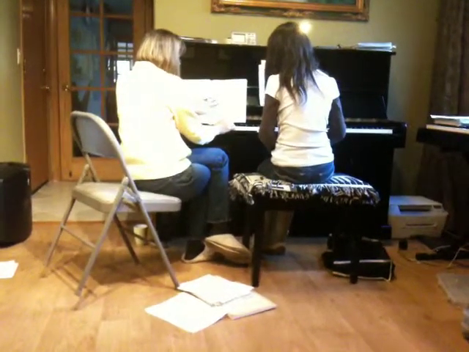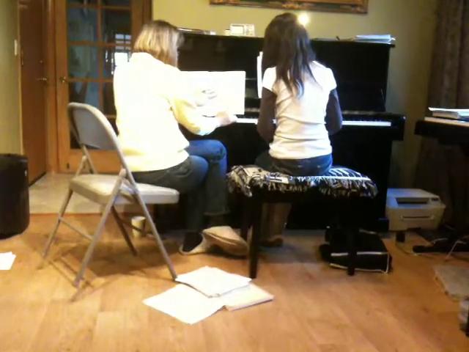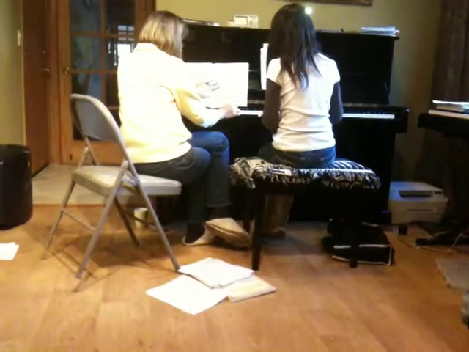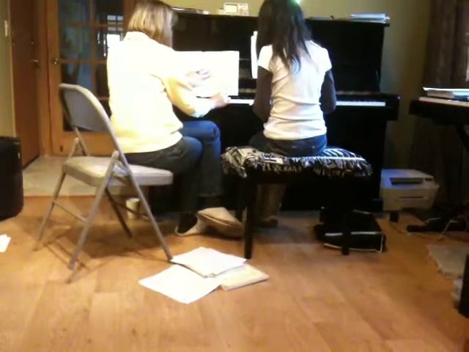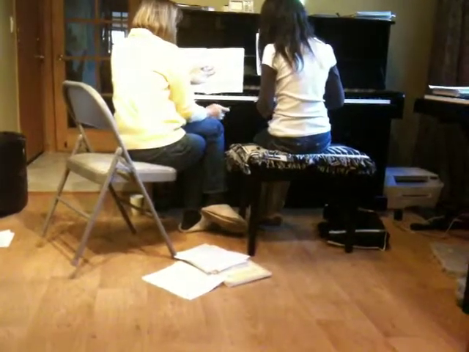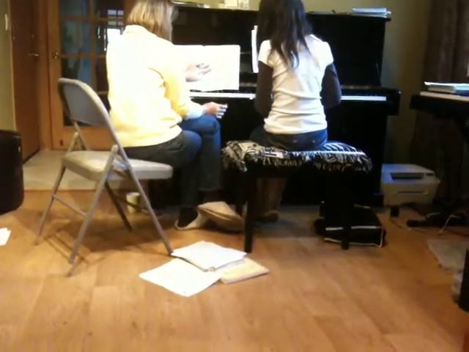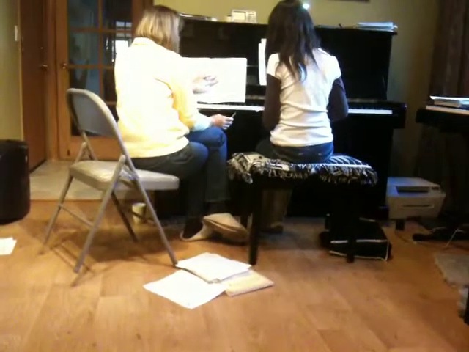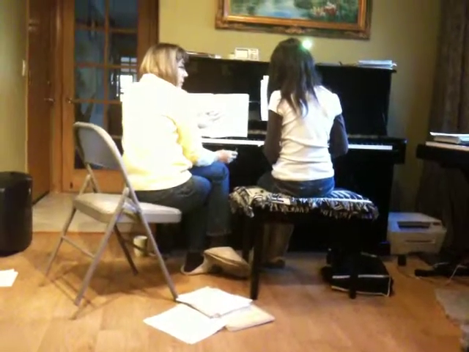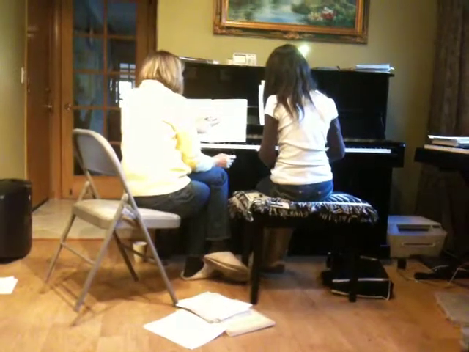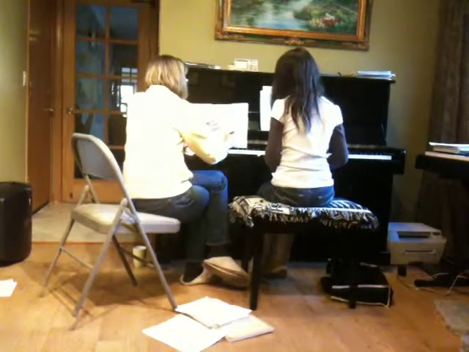And then suddenly we have the same sharp again and again. So it modulates to what key? Usually it's from major to major, or from minor to minor. Then G major. Yeah.